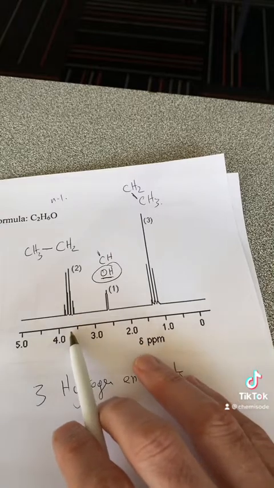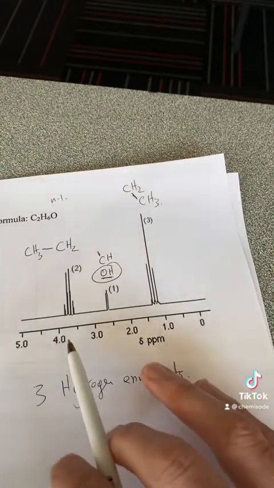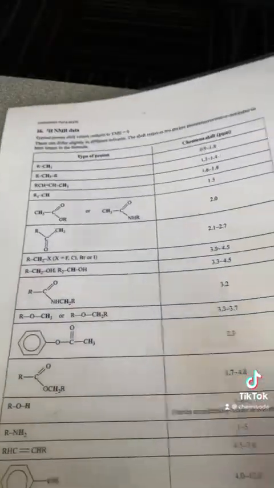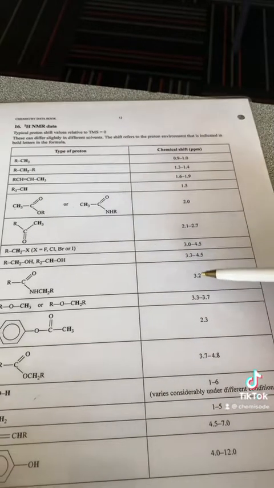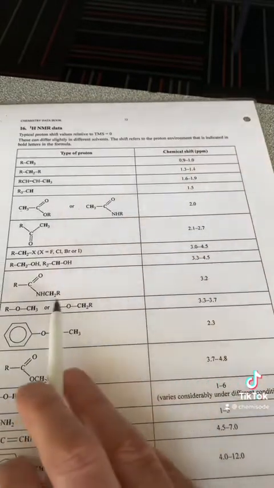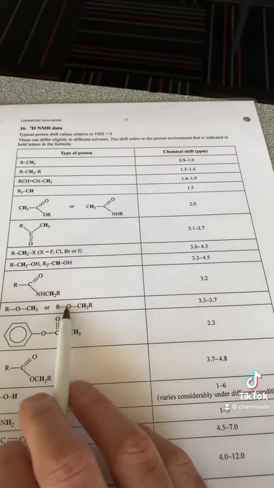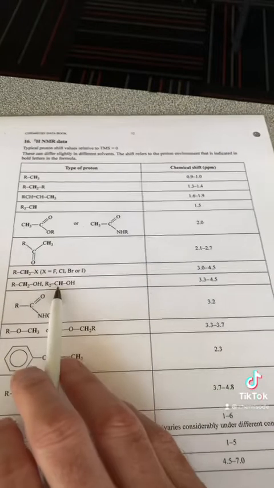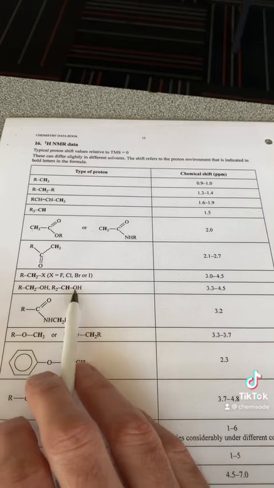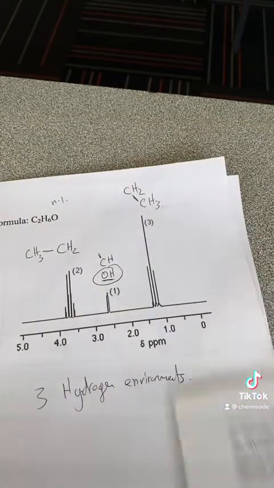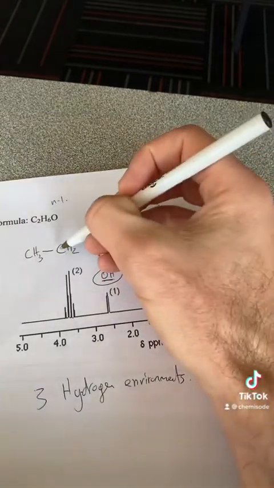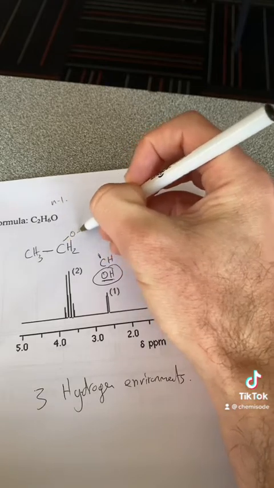This one up here, which is just above 3.5, I'll have a look at what information I have here about 3.5, and it sits here. It's either going to be a hydrogen bonded to something like an ether group here, but this one here, which is an OH, which I think it has as well, sits in there as well. So chances are this one here is also bonded to an O-H.